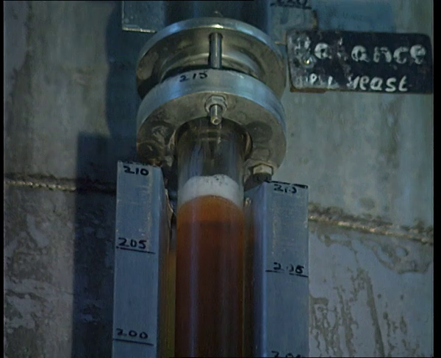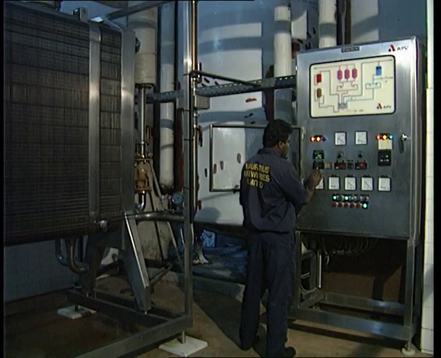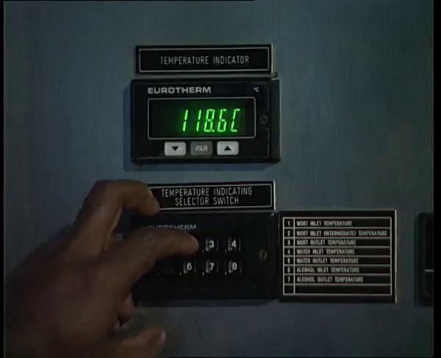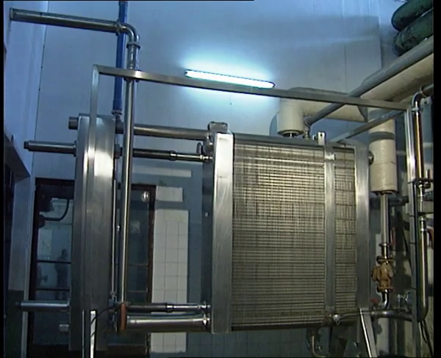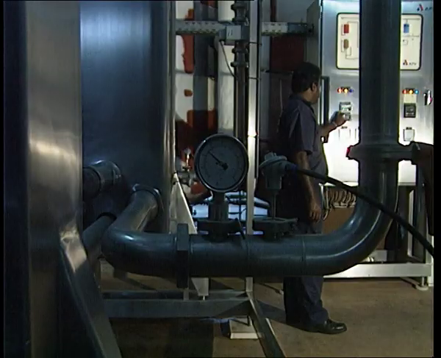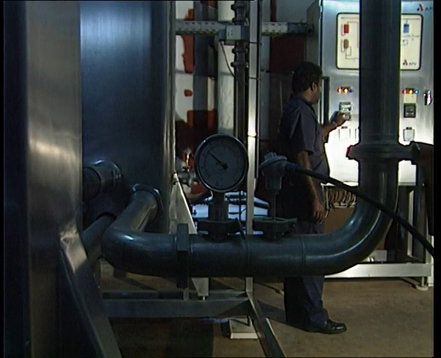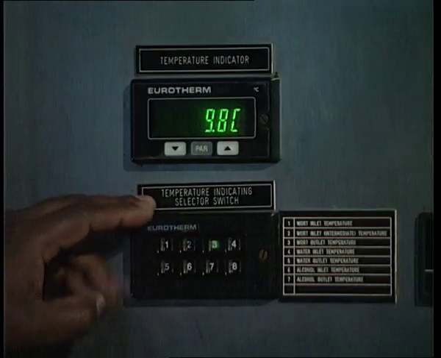The wort is first cooled from 85 degrees Celsius to about 32 degrees Celsius. It is then further cooled to around 9 degrees Celsius. Wort is being cooled and fermented using yeast and conditioned for 28 days. Temperature controls and quality assurance are very important at all stages of the process.